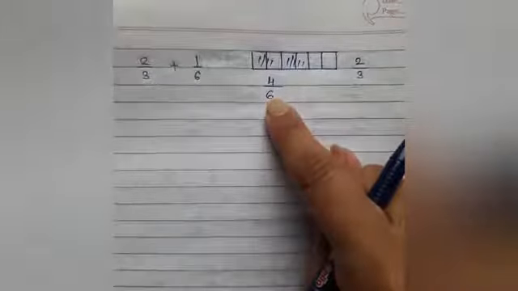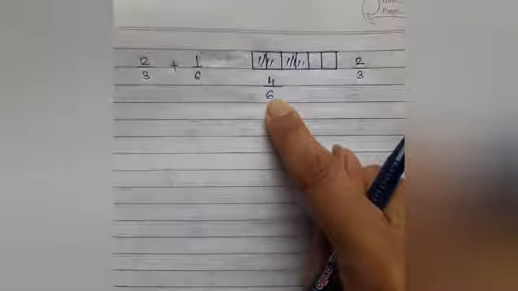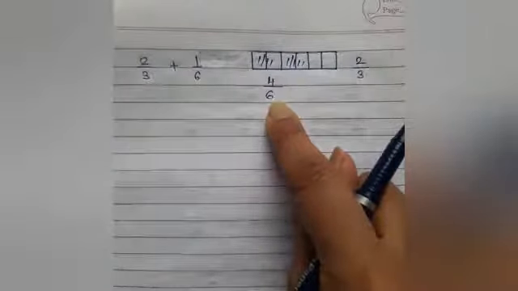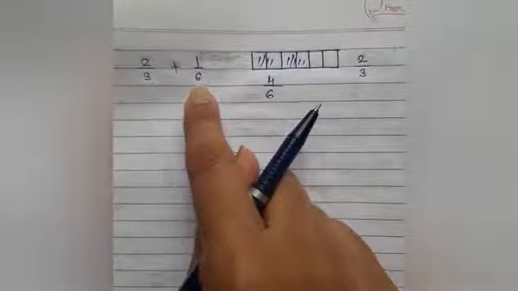Looking at 4 upon 6 and 2 upon 3, we get to know that 4 upon 6 is an equivalent fraction to 2 upon 3. So instead of 2 upon 3, we will be using the fraction 4 upon 6 with 1 upon 6.